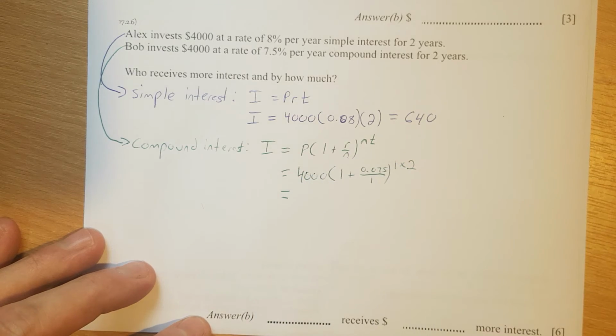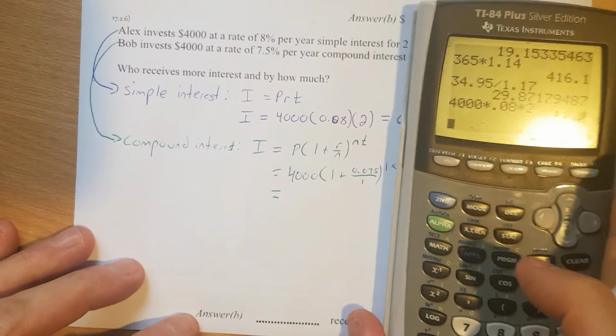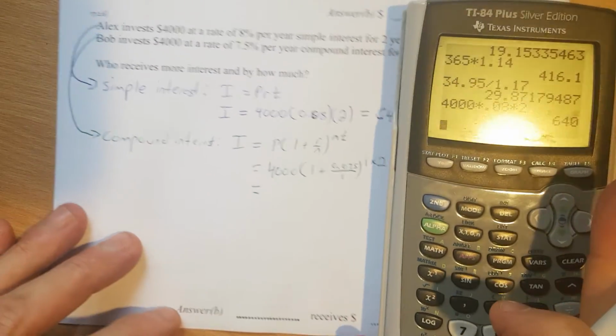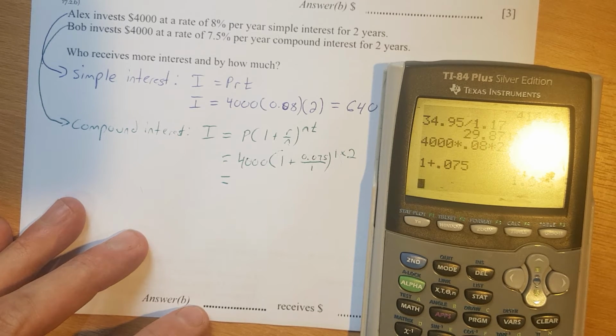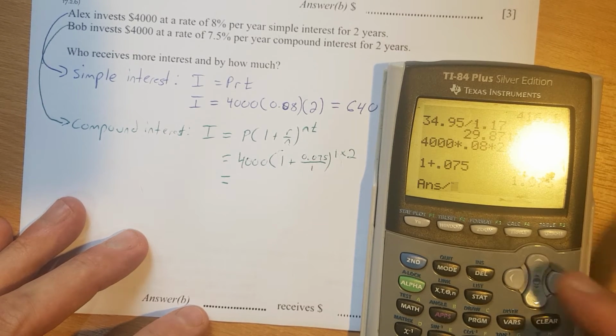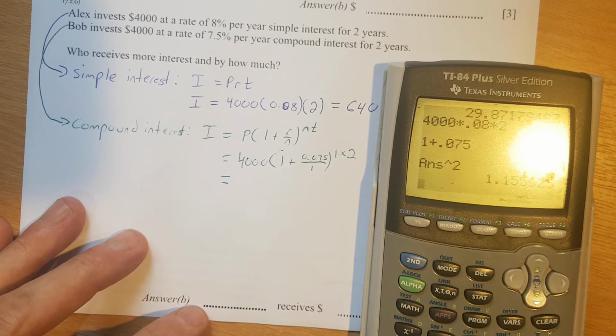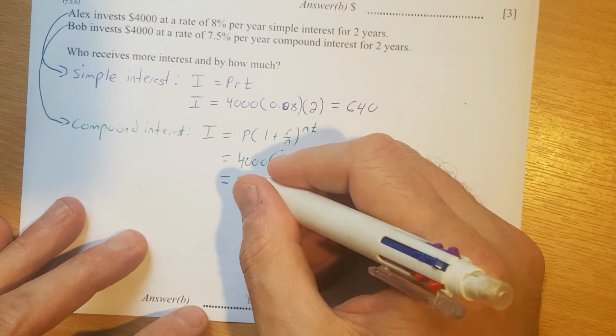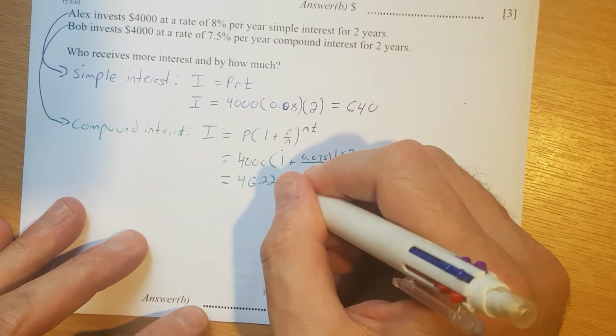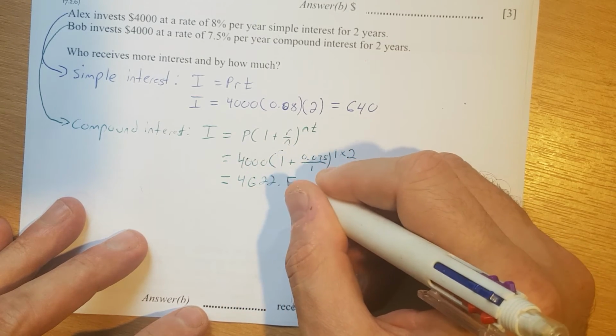All right, so then, substitute it. If you're doing this with a normal-looking calculator, I would probably do the inside of the brackets first. So that's 1 plus 0.075. Enter. Raise it to the second power, and then multiply by 4,000. So 4,622.5 is the amount of money that he has.